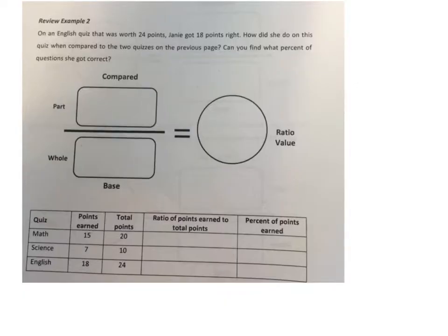On example 2, it says on an English quiz that was worth 24 points, Janie got 18 points right. How did she do on this quiz when compared to the 2 quizzes on the previous page? Can you find out what percent of the questions she got correct? So if we look at her English quiz, she has 18 correct. And that would be lining up at the top where she has the part. So 18, and the whole amount of the quiz was 24. So that's her score. The question says, can you find the percent she got correct?